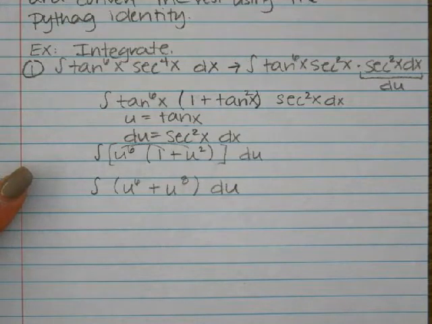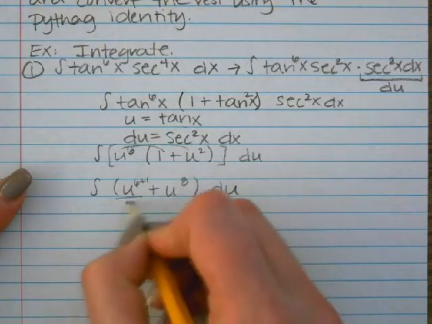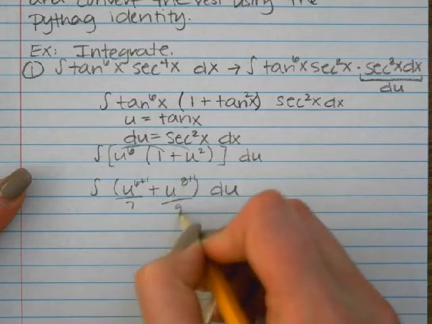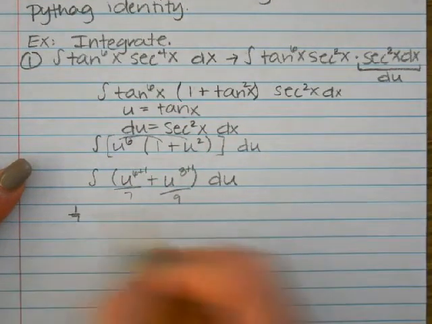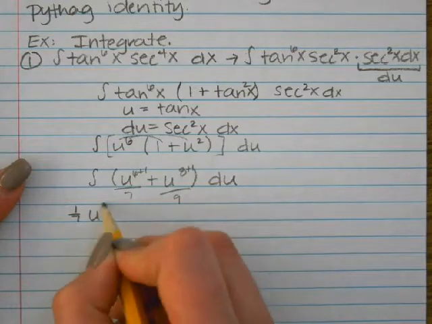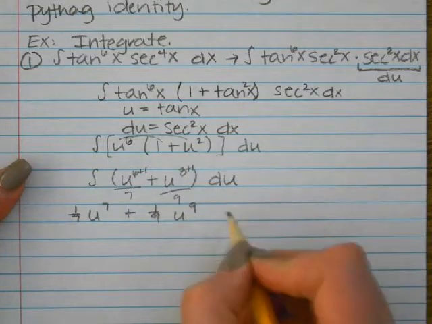Now what do I do? Wait, no, you gotta integrate it. I gotta actually integrate it. So I was working it out. I was making it so it was ready to integrate. Now I have to actually do the integration. So I've got plus 1. So that gives me 1/7 u to the 7 plus 1/9 u to the 9 plus c.